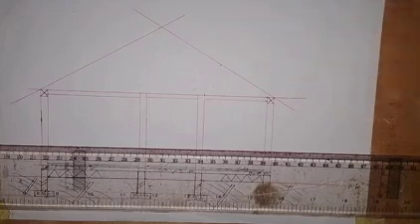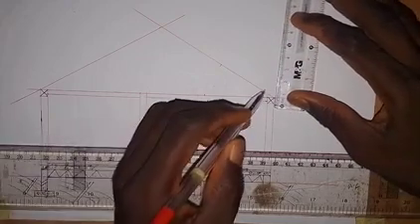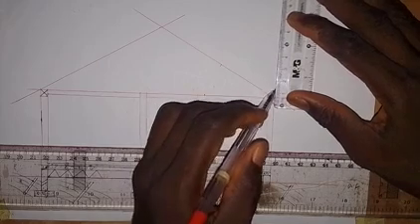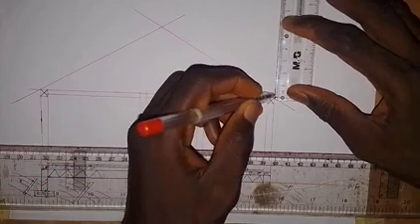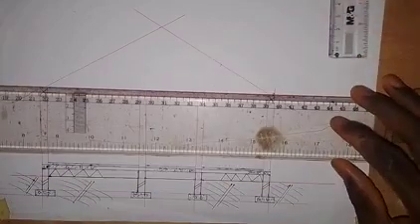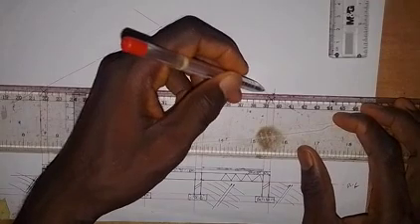Alright, so the next thing I'm going to do is to draw what we call the tie beam. So I will extend this line a bit. For the tie beam, I'll just take 3 millimeters. So this is 3 millimeters here. Here I'm going to draw a horizontal line, so we draw a horizontal line from here.